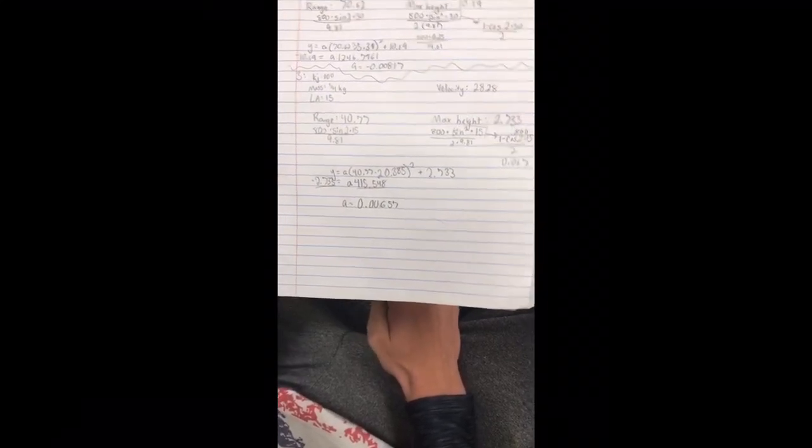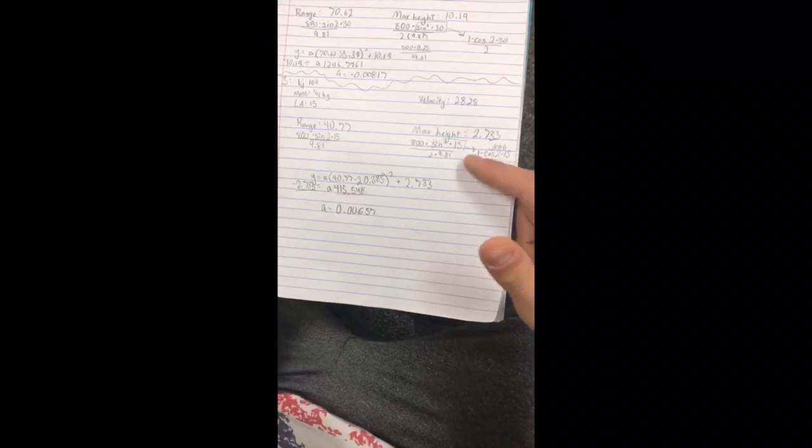And then almost the same thing with max height. You plug in 15 as your launch angle, solve for sine squared, get 0.067, and you solve using that, and you come out with 2.733 as the max height.